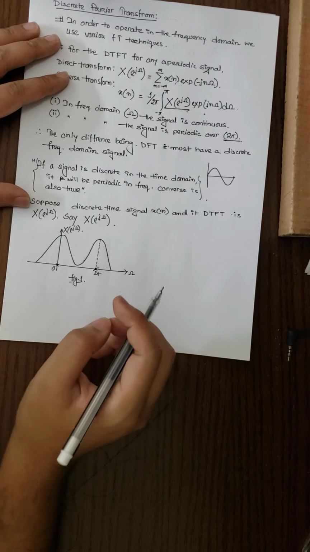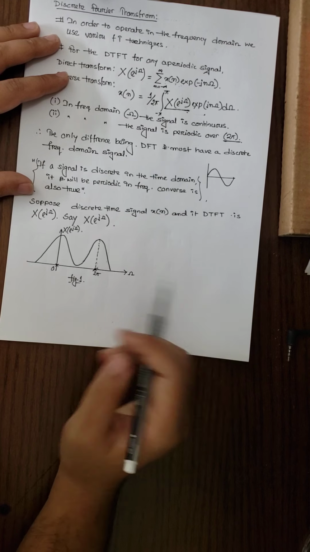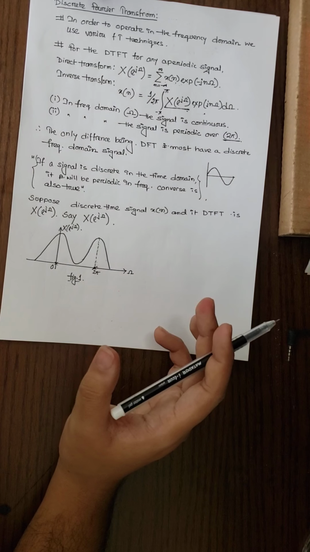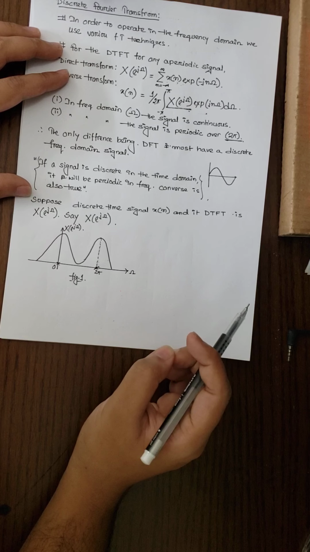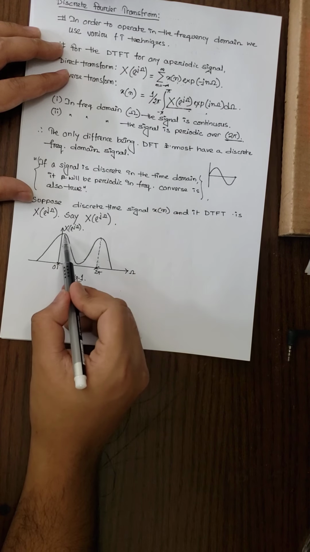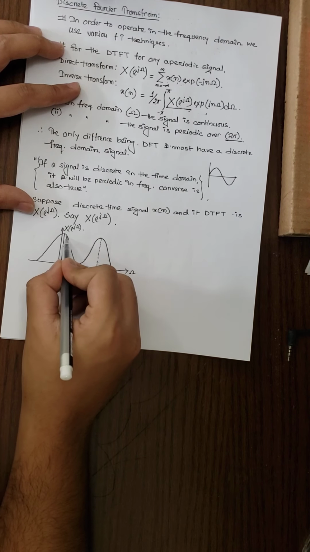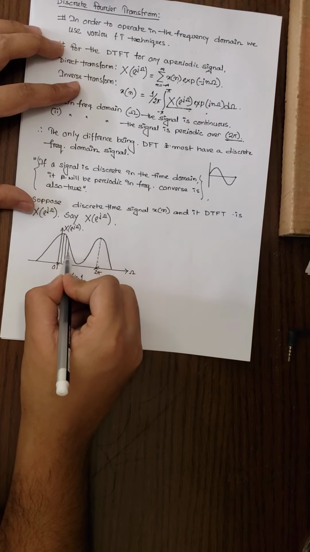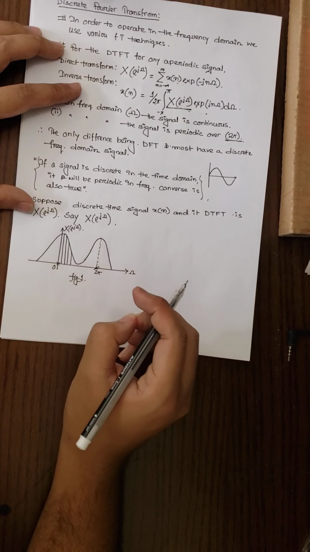Now, going back to our question, how do we make this continuous signal discrete? In order to do so, we must rely on the concept of sampling a signal. What does sampling a signal do essentially? The sampling of a signal is simply taking various samples, that is, not all the points in the signal, but taking certain points at a definite interval and plotting the signal.